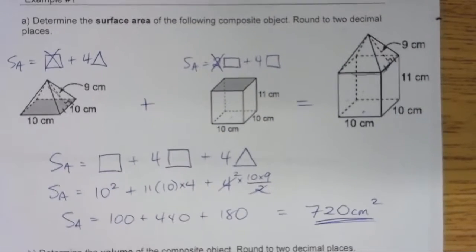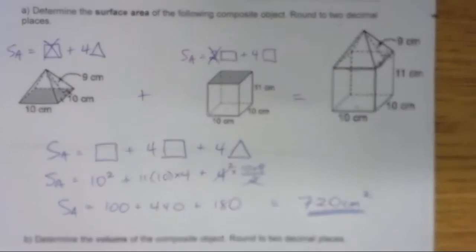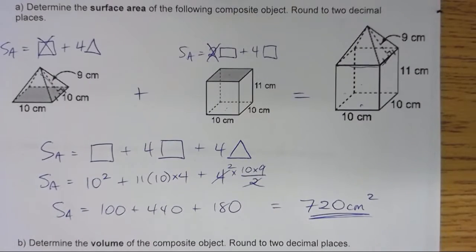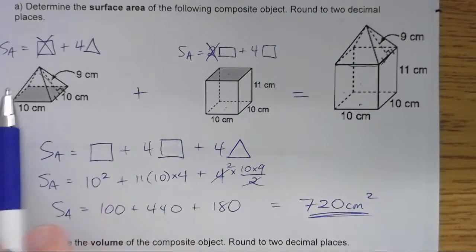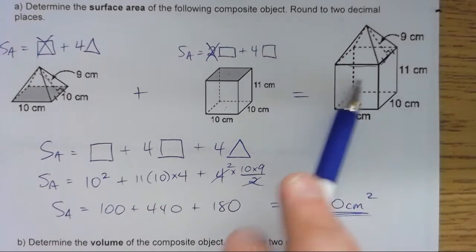Oops, sorry, I'm off the screen. And I'm blurry. Oh, that's better. So there we go, 720 centimeters squared. So that's the surface area of that figure. And again, make sure you understand that it started off as two figures that had a total of 11 faces, but it ended up with only 9.